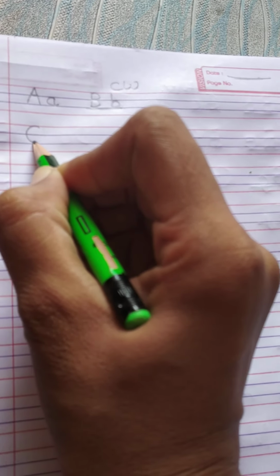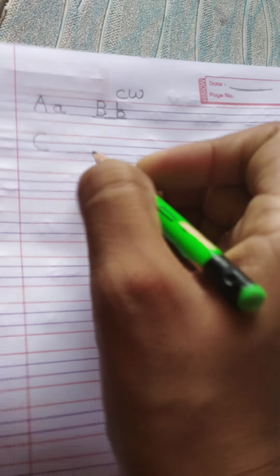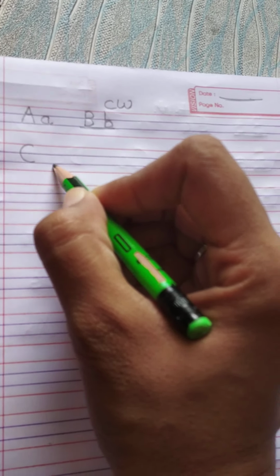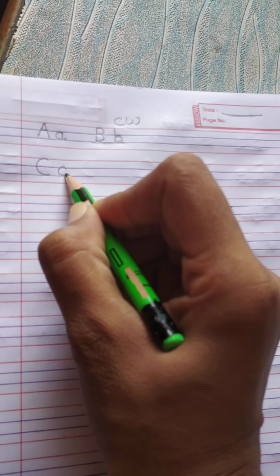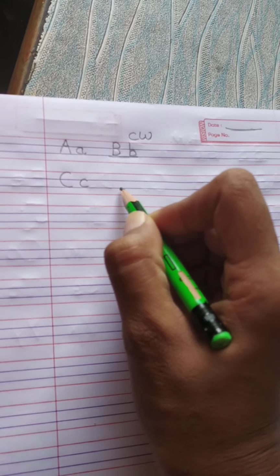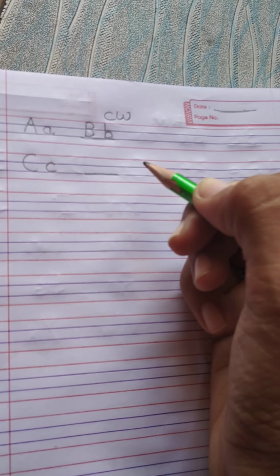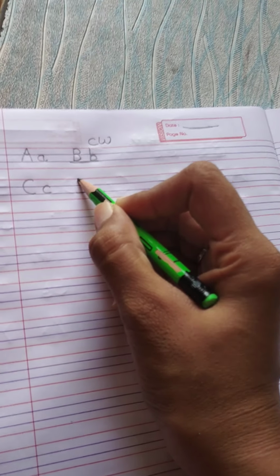Now in the next line, right here, letter C. Half circle. This is capital C. Now small c, in which line? Blue line. Half circle. Now C after which letter? Letter D. Right here, D.